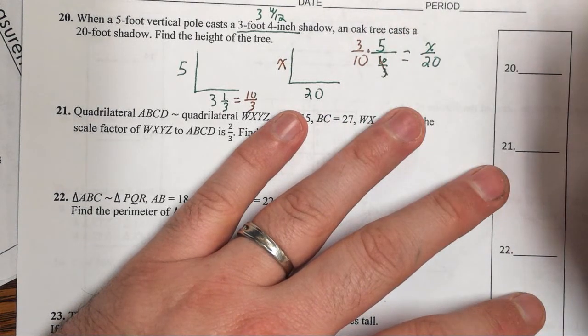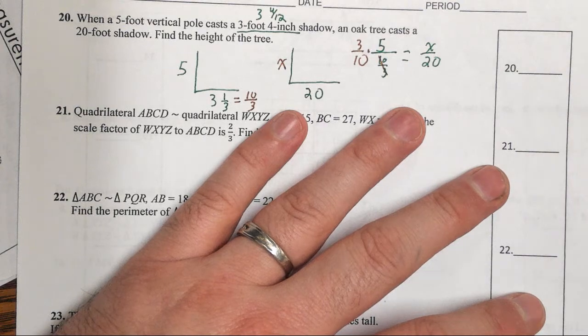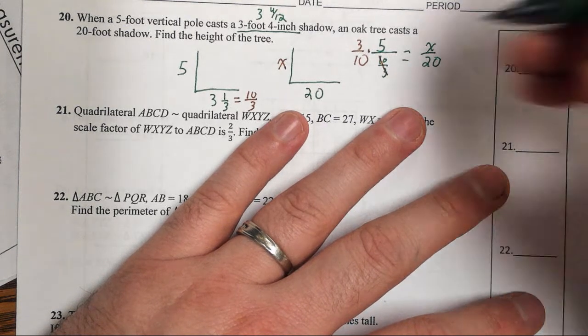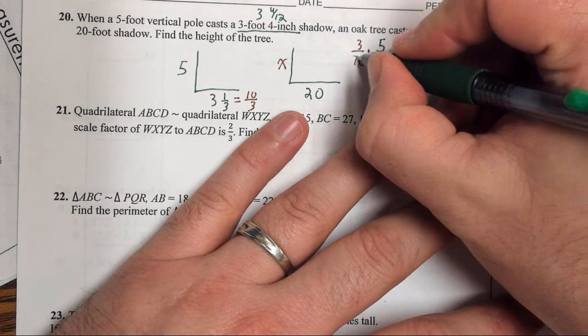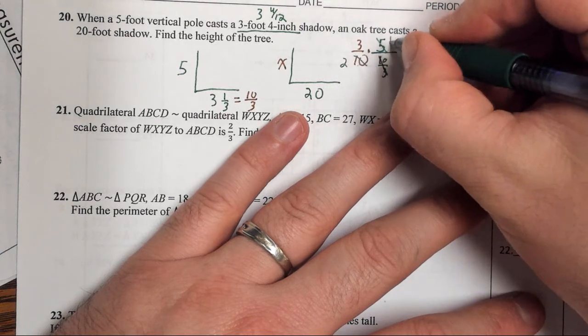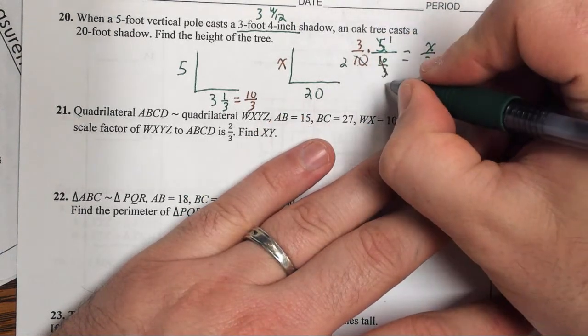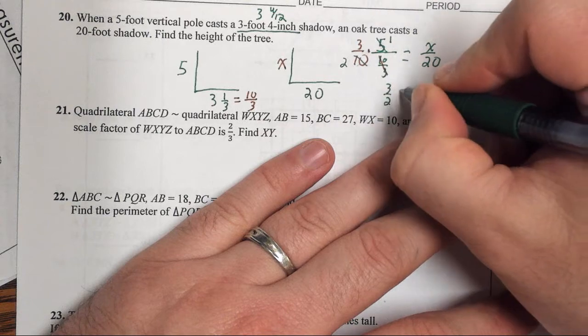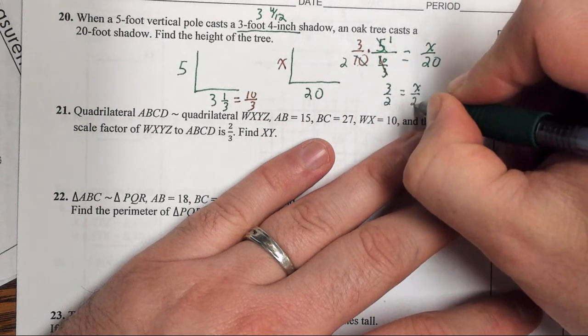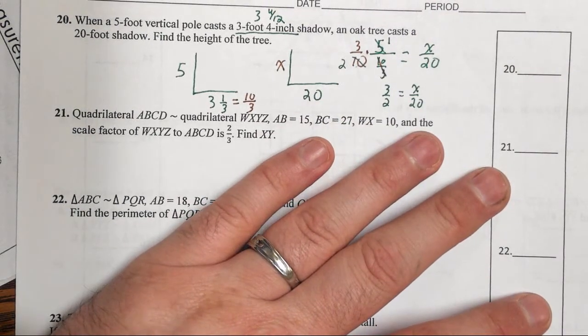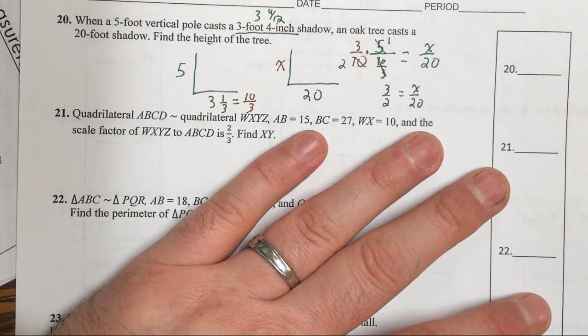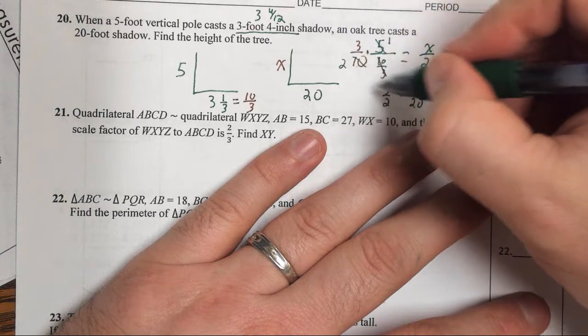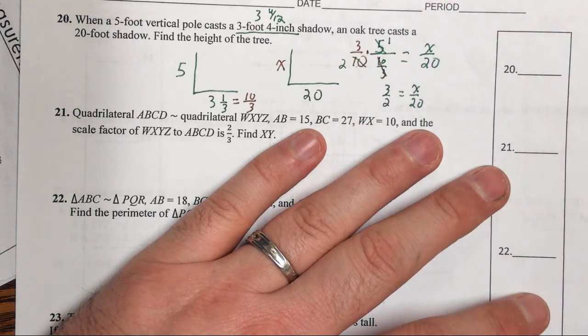Now, before I multiply fractions, I actually prefer to simplify if possible. So this 10 and this 5, that's going to reduce to a 2, and that's going to reduce to a 1, leaving me with 3 halves equals X over 20. Now, if that threw you for a loop, if there's too much, go back and watch that again. Step through it slowly, because all this reduction, I realize, can be kind of confusing sometimes.